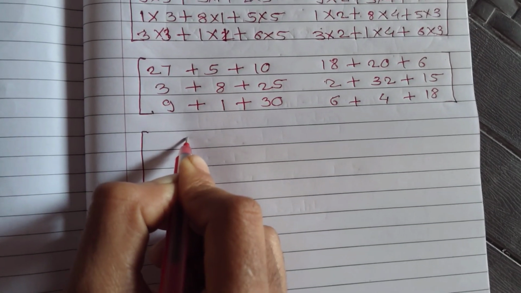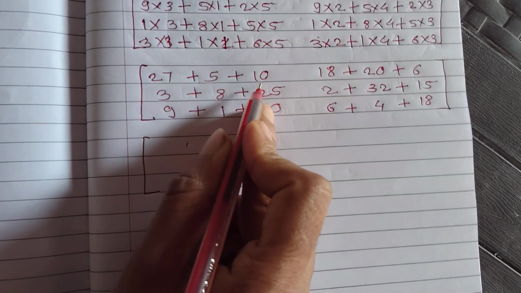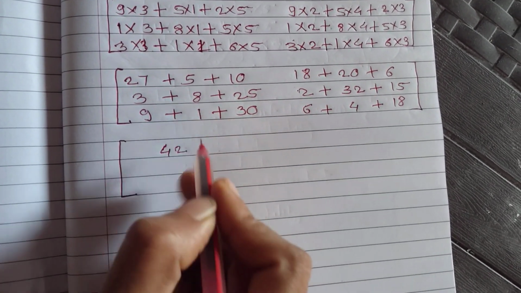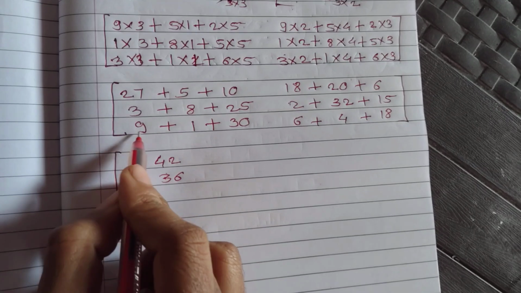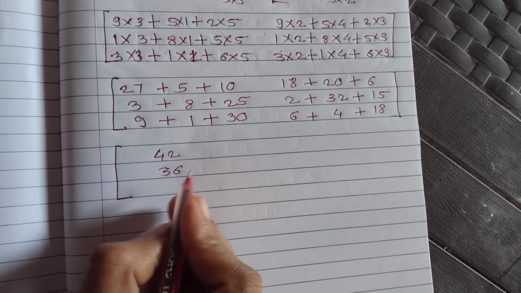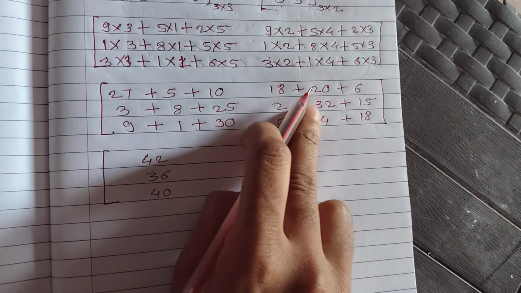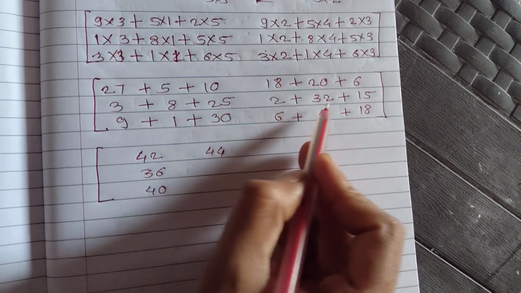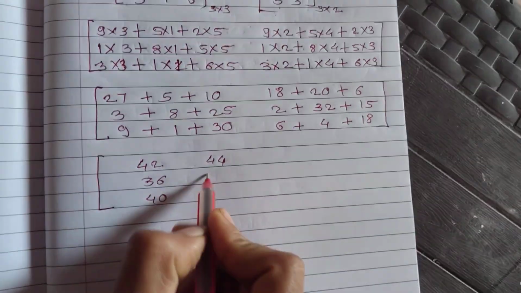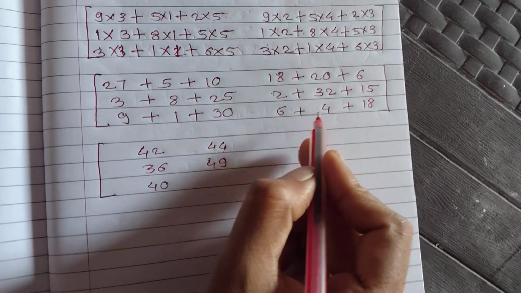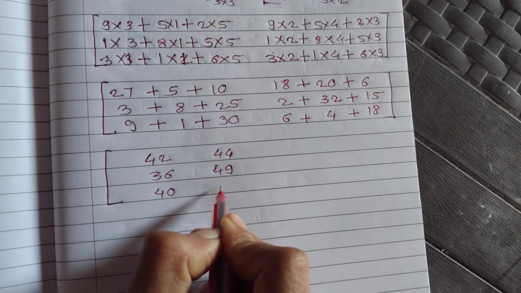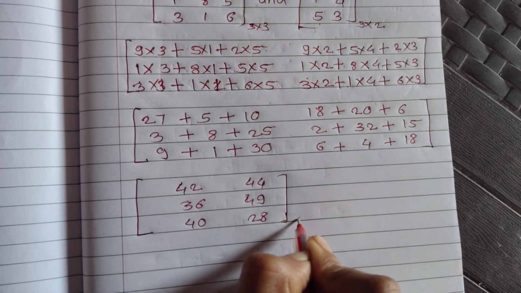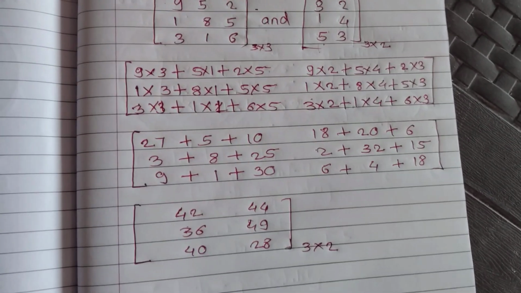Okay, now here you can see the addition. 27 plus 5 plus 10 means 42. 3 plus 8 plus 25 means 36. 9 plus 1 plus 30, 40. 18 plus 20 plus 6 means 44. Next is 2 plus 32 plus 15, 49. 6 plus 4 plus 18, 28. So here you can see this is how the matrix multiplication happens.